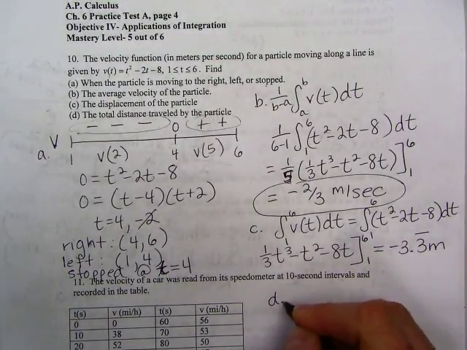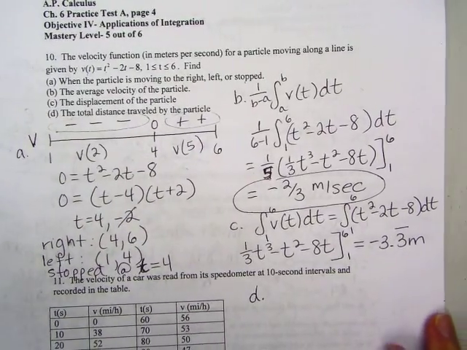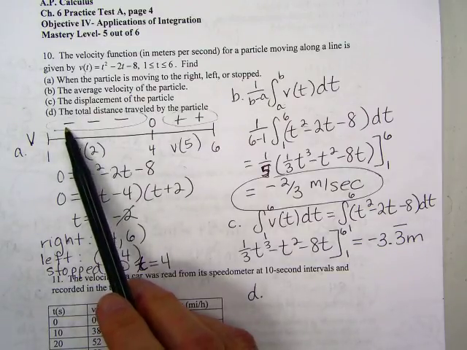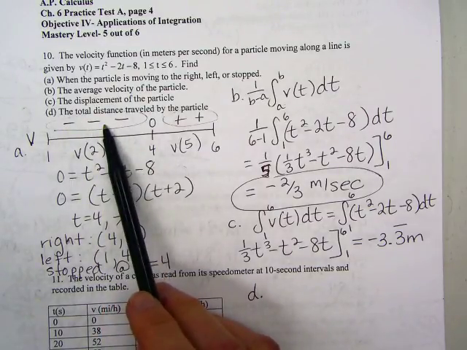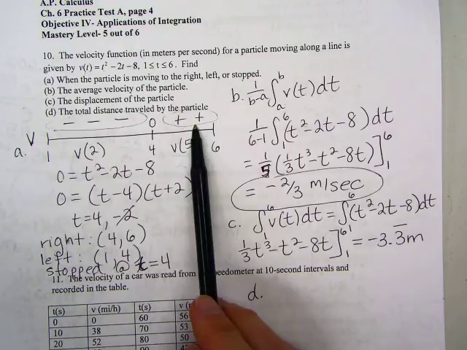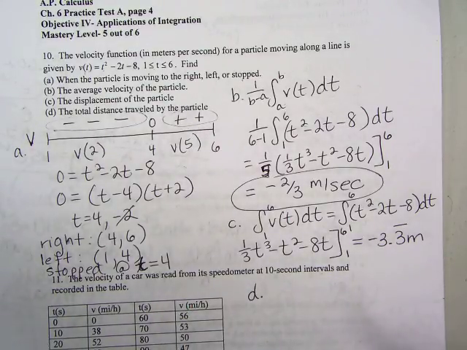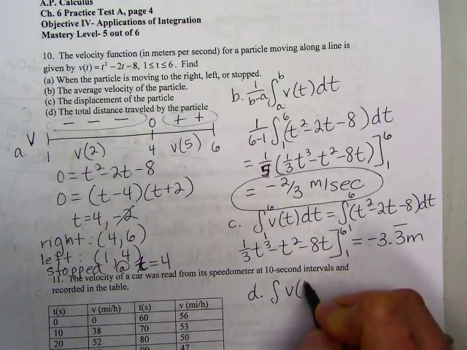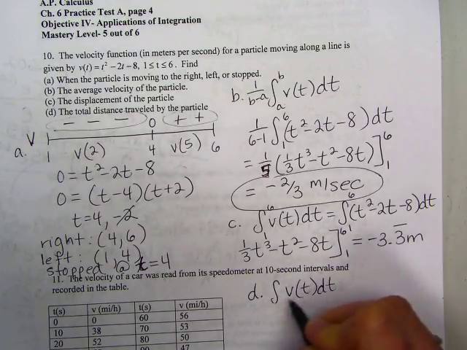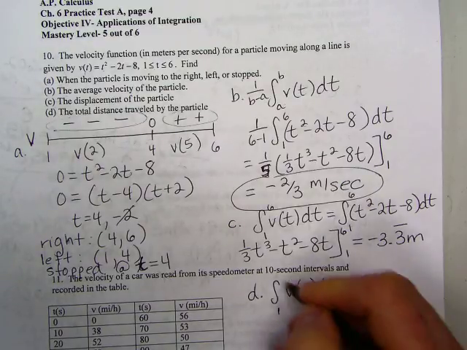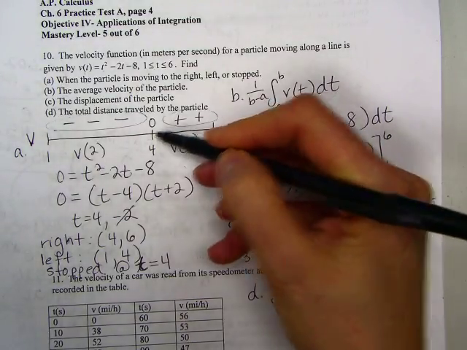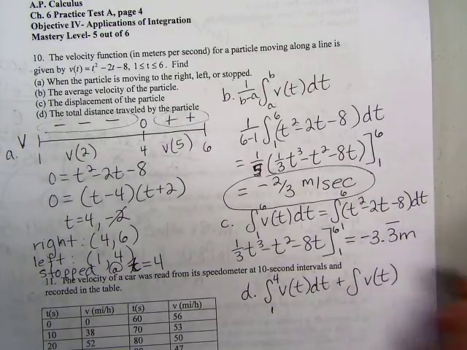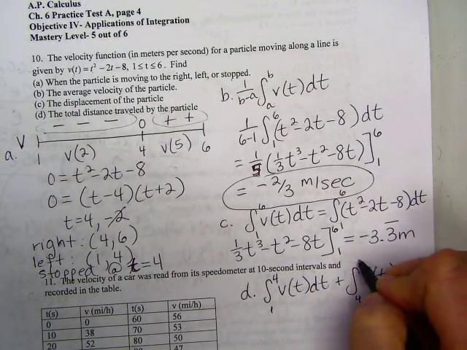And then D, find the total distance traveled of the particle. This is a little bit trickier because we've got to separate the time when it was moving to the left, because that will calculate as negative, from the part when we were moving to the right, because that will calculate as positive. So that would look like this. The integral of the velocity from 1 to 4, again we're going to break where it stopped and turned around, plus the integral of the velocity from 4 to 6.